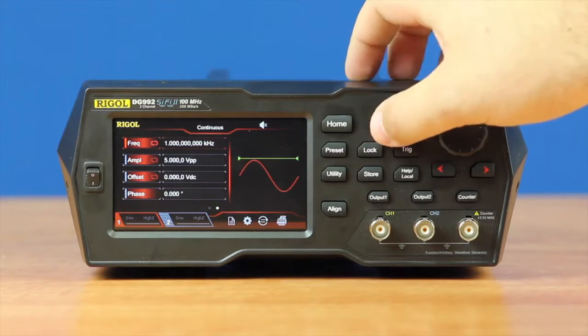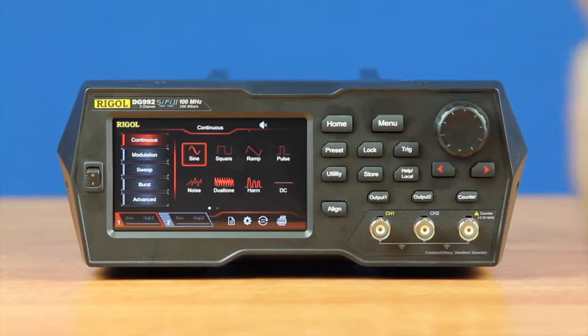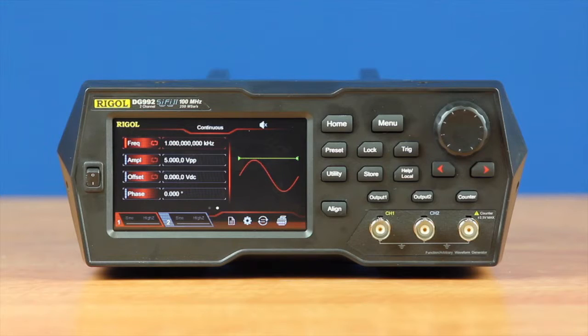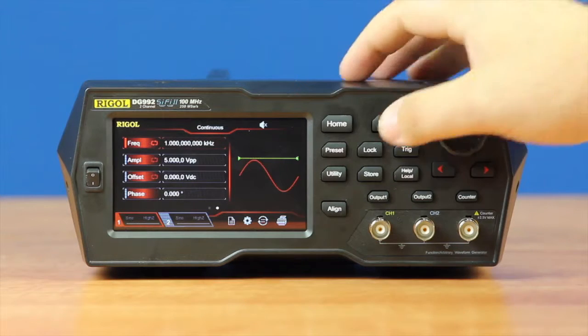The first is our main menu button, which brings us to the main menu of the instrument, which allows us to select our waveform if we want modulated, swept, bursted, or even some of the advanced functions. And once we're in this section, the other one that we can use is the home button, which brings us to our waveform menu, which allows us to change the frequency, amplitude, offset, and so on. So back to our main menu button.